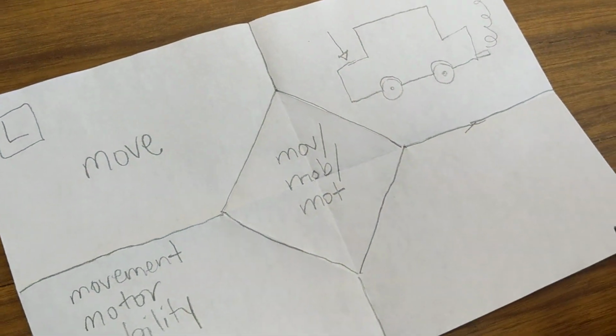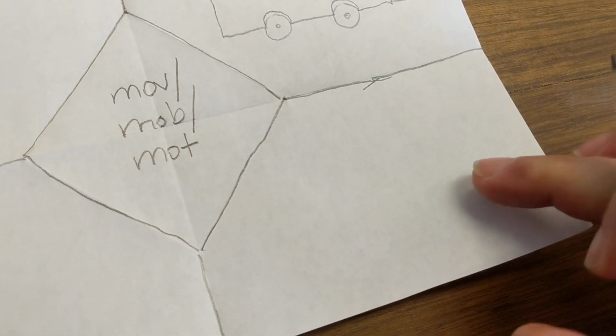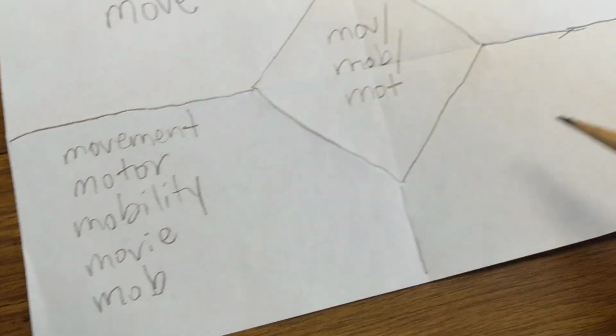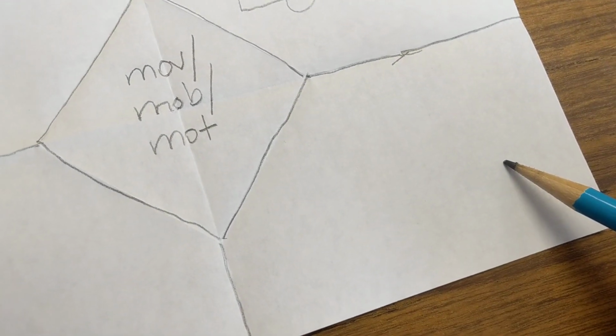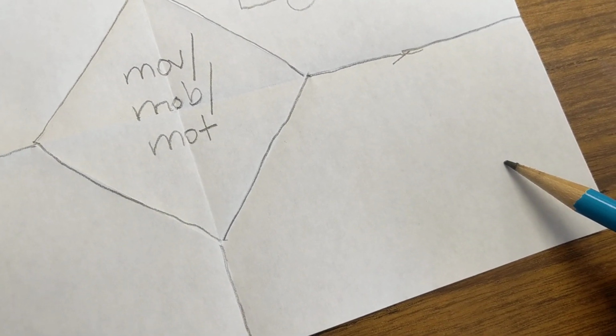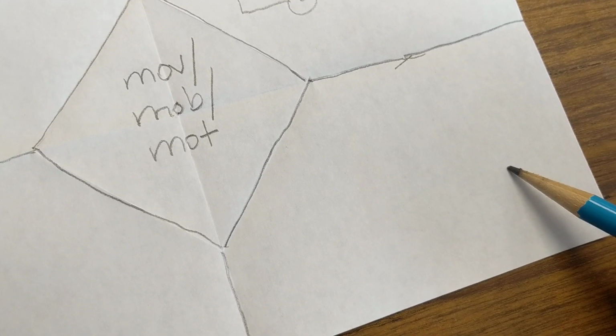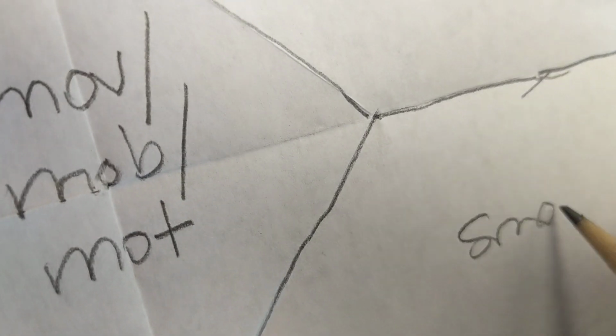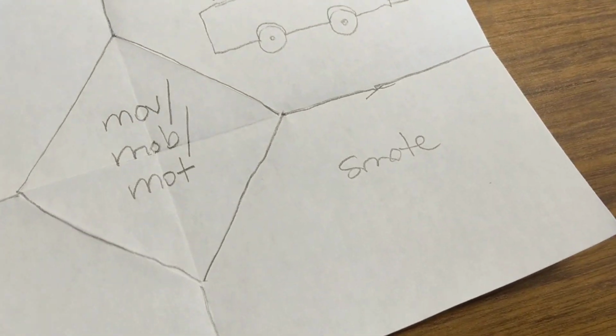Whatever helps you remember. Now down in this corner, it's going to be a little bit different. You're going to do non-examples. So over here you have examples, and over here you have non-examples. This is a little bit harder, but try and come up with at least one or two words that use these letters, but that's not the root of the word. So for example, the word smote, S-M-O-T-E. That's the past tense of smite, an entirely different word.